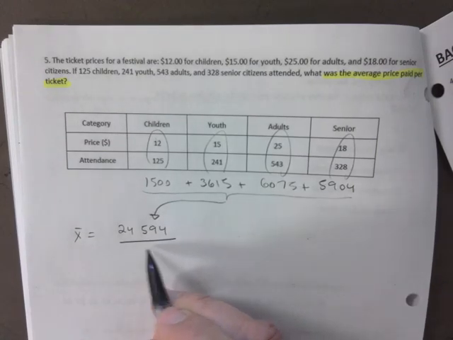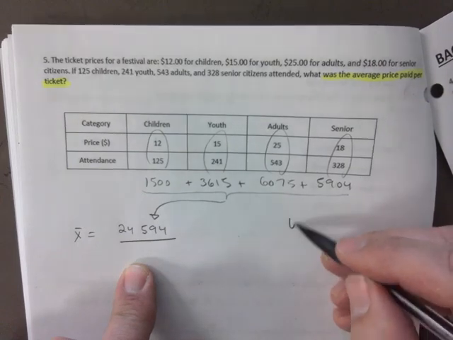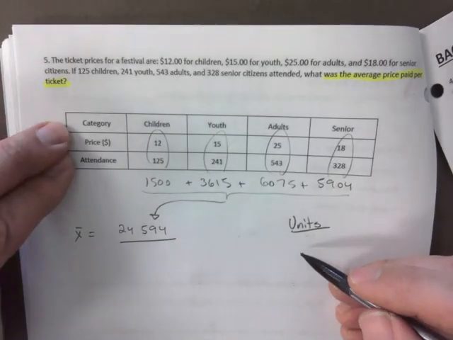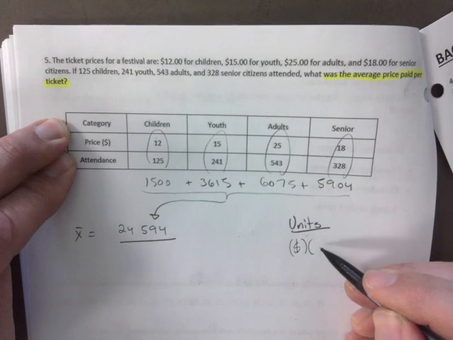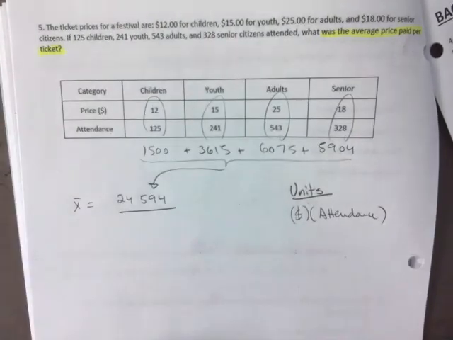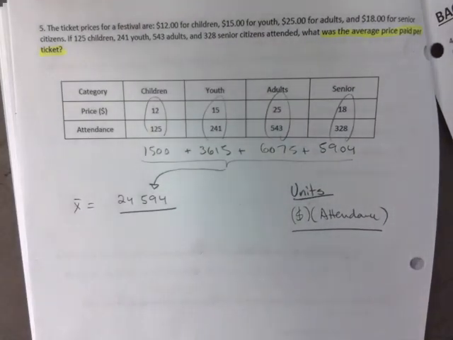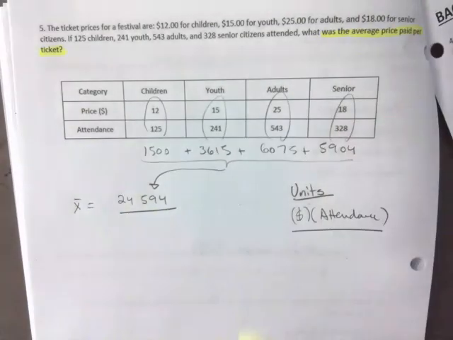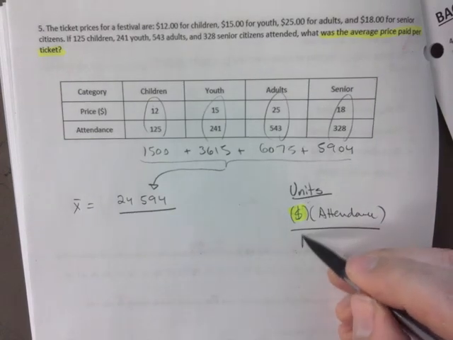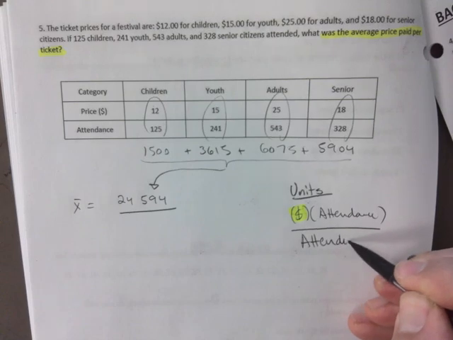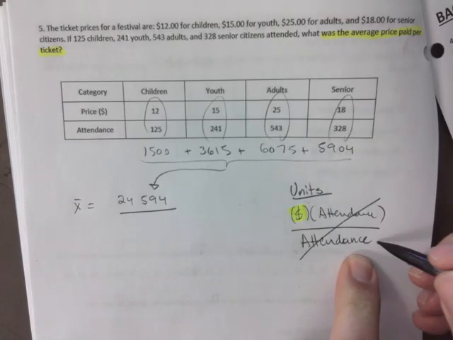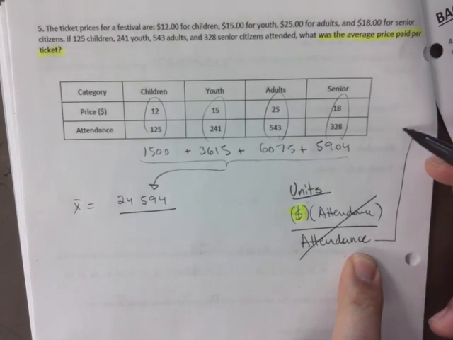And now the last thing is to decide what you're going to divide by. I call this units or unit analysis. What did you multiply every time? You went price times attendance, right? And you want this to stay. It's asking for the average price. So you want that to stay, meaning you have to divide by attendees or attendance in order to cancel out. Okay. So this tells me to go and find that number, right?